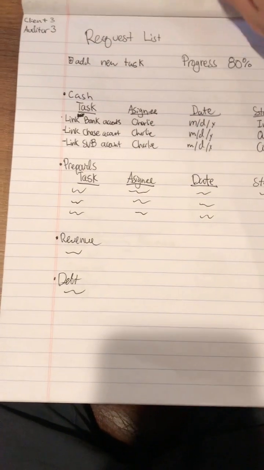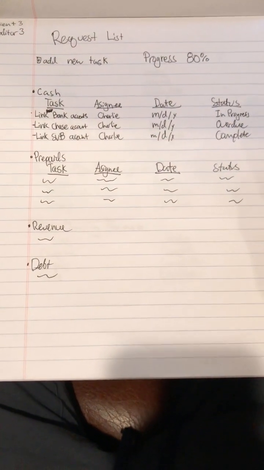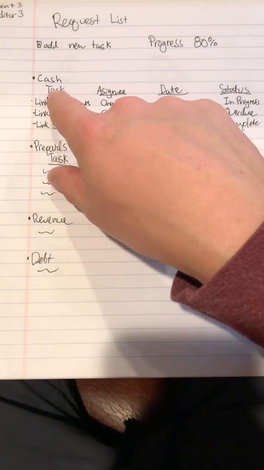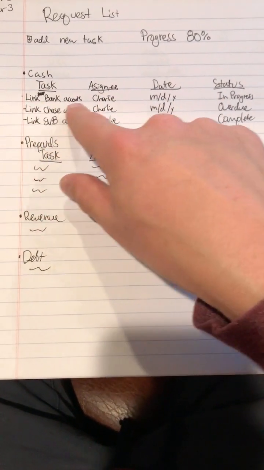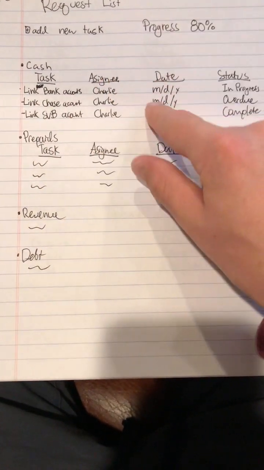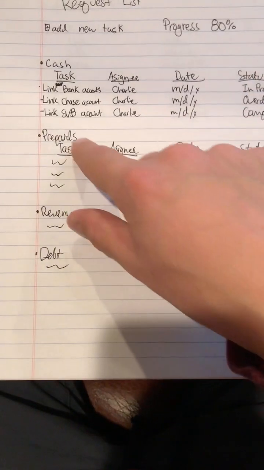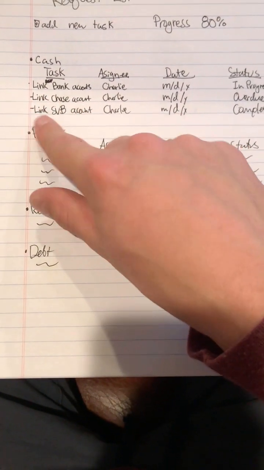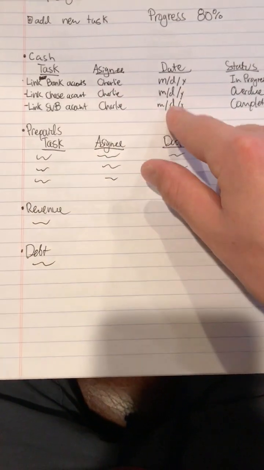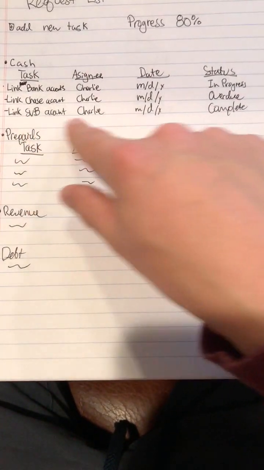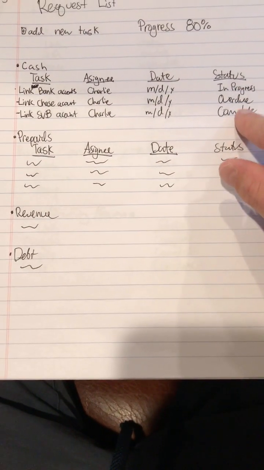And then I would go to a page which is the request list. So right here, you have the task, the due date, and the progress. For cash, I have a task block of link bank accounts, and it's assigned to Charlie. It's due this date, and it's in progress. Underneath that, you have two: link Chase account and link SVB account, both assigned to Charlie on a date. The Chase one is overdue, and the SVB one is complete.